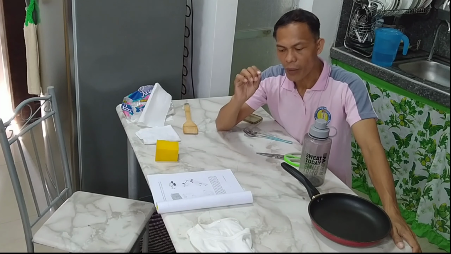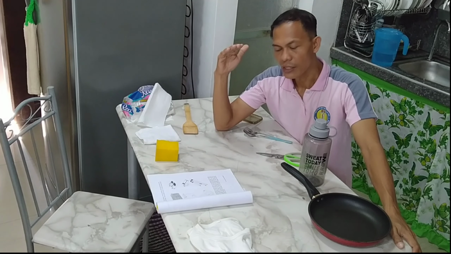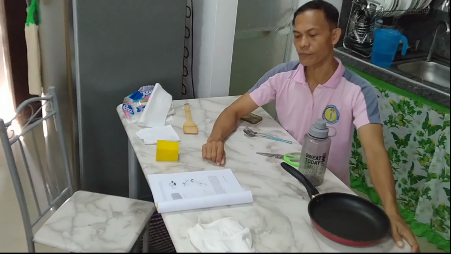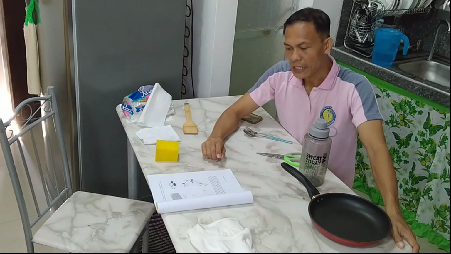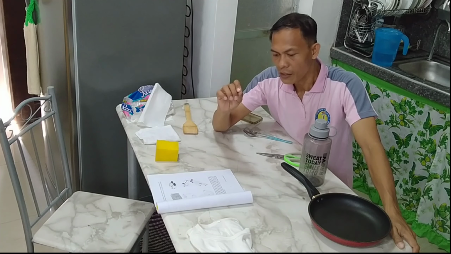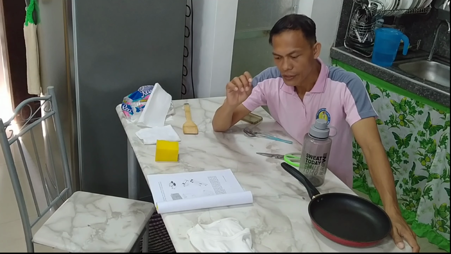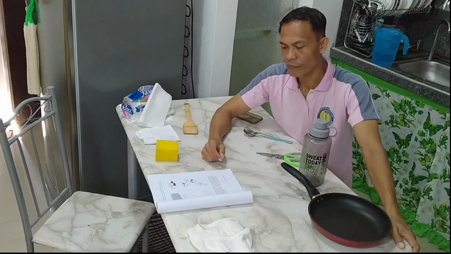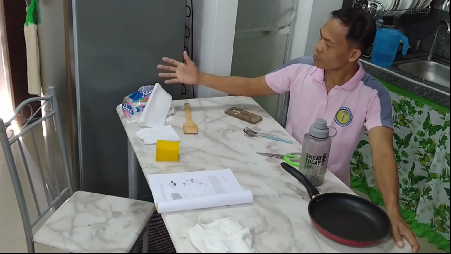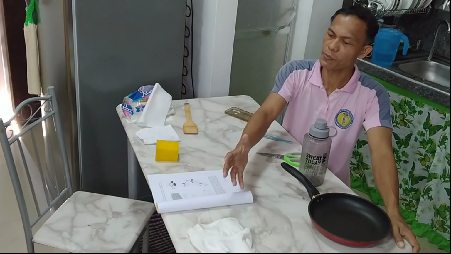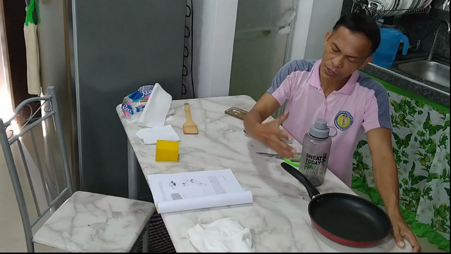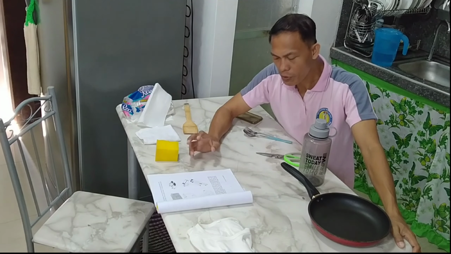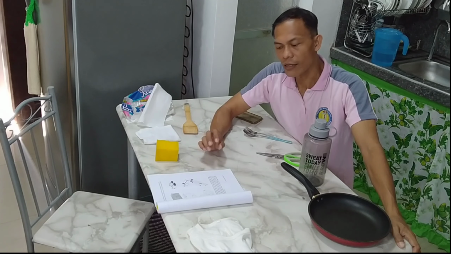If the density of an object is higher than the density of water, the object will sink. Again, if an object has higher density than the water, it will sink. Like for example, these porous materials and non-porous materials, we will classify them if they are able to float or sink on water.